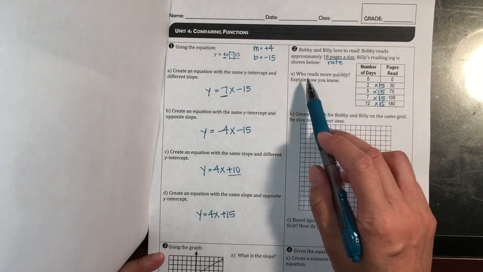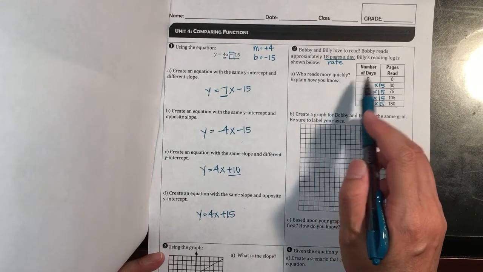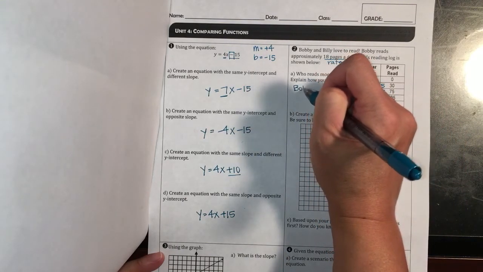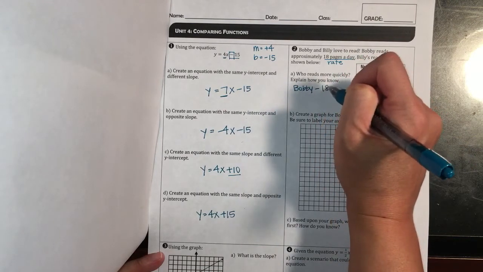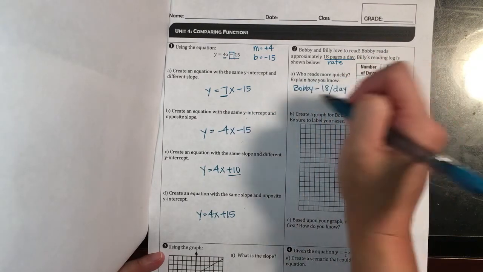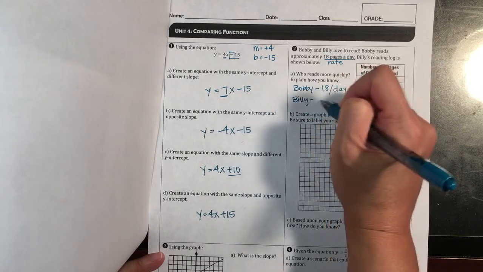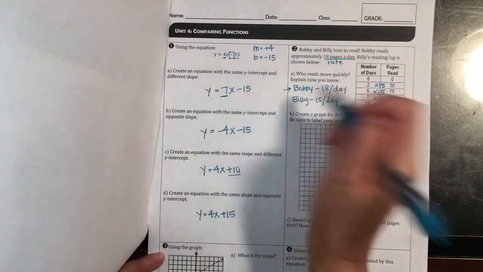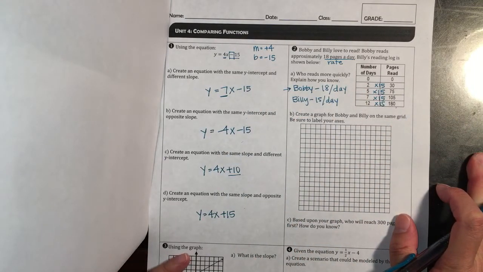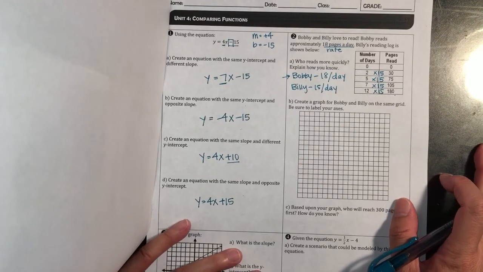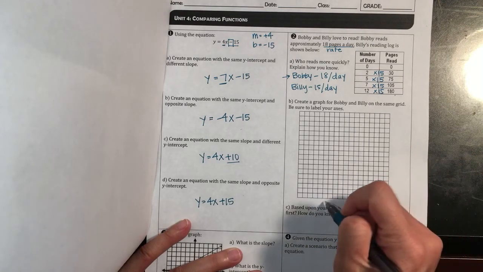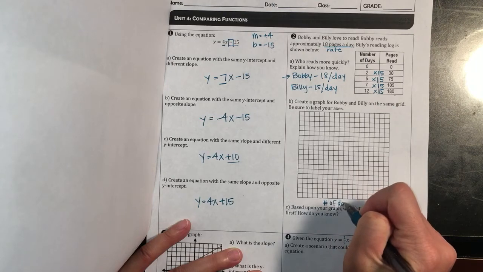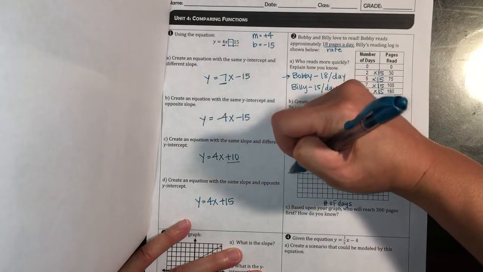Bobby's 18. So the question's who reads more quickly? It looks like Bobby. Bobby reads 18 per day, and Billy reads 15 per day, and that's how I know that Bobby reads quicker than Billy. They're asking you to create a graph for Bobby and Billy on the same grid, so be sure to label your axes. So this is going to be our number of days, and over here is going to be the pages read.